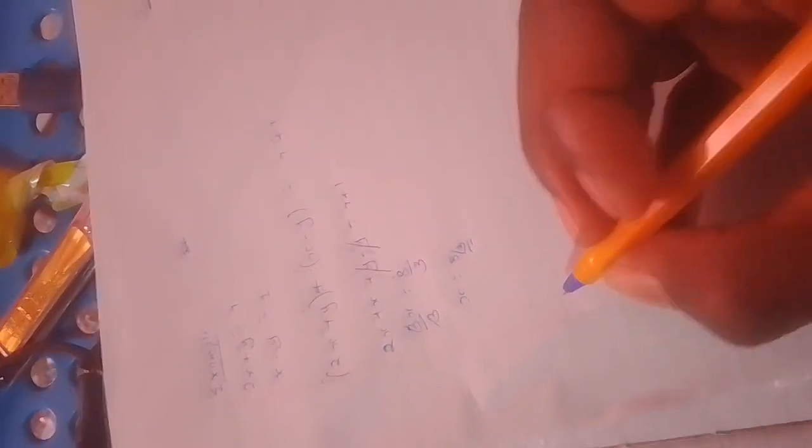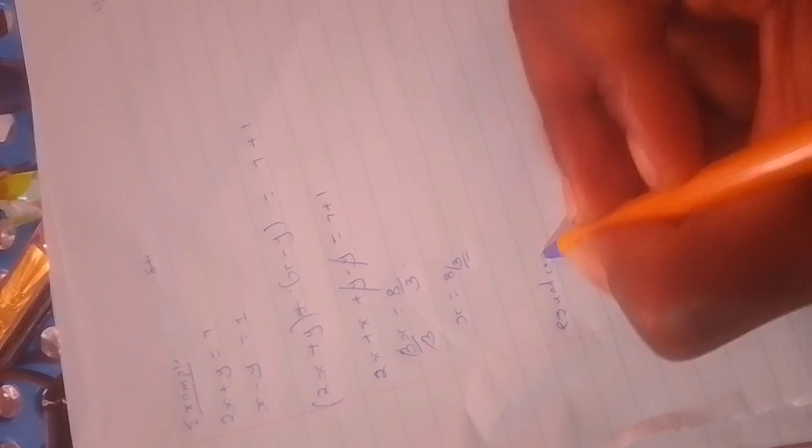For instance, let's say in this case we use equation 2. Our equation 2 is x minus y is equal to 1. So we are going to substitute the value we have. The value of x is 8 over 3, so we substitute x by 8 over 3. This becomes 8 over 3, then we are subtracting y, which is the same as 1.